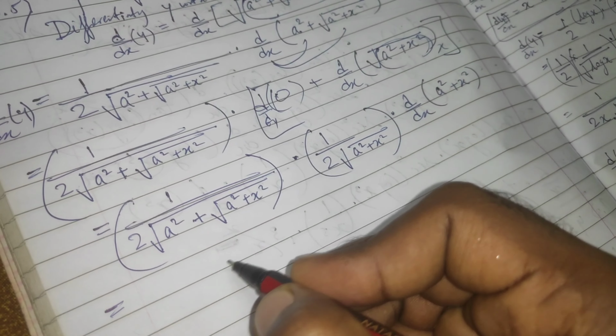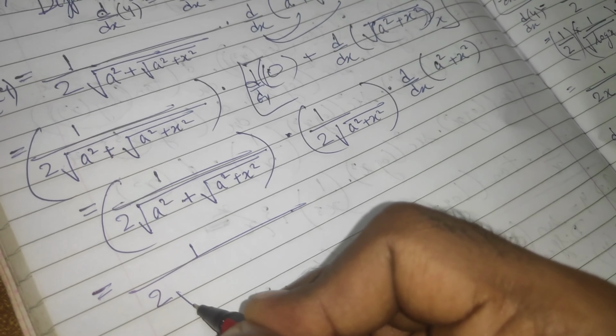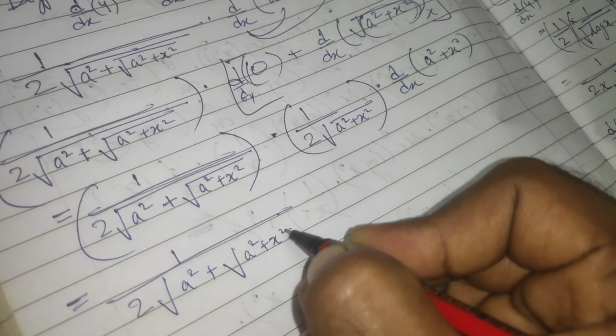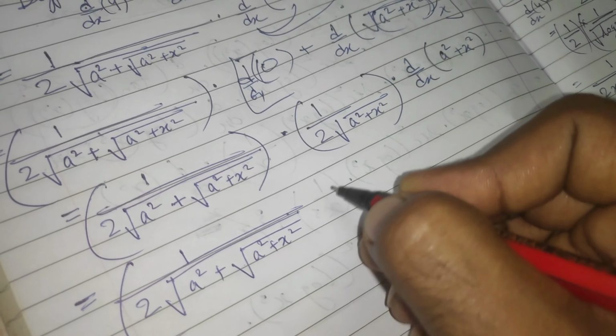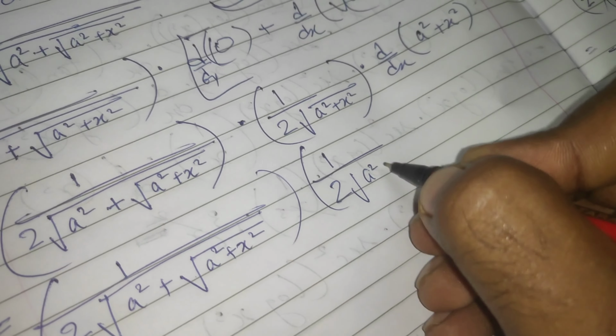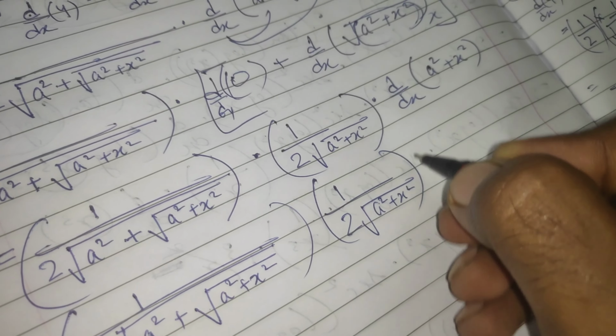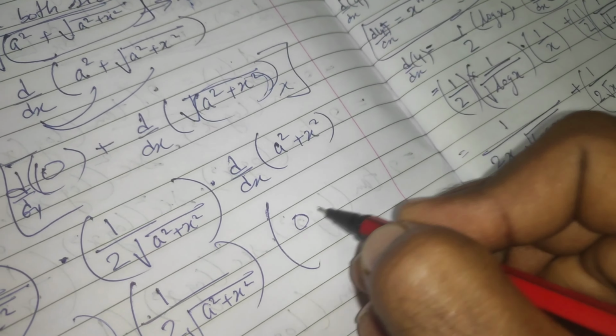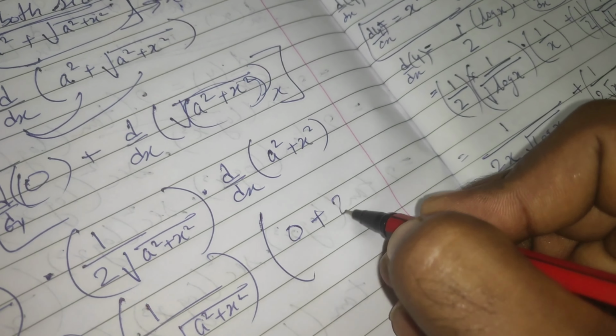So this whole term as it is you have to write 2 under root a square plus under root a square plus x square into 1 upon 2 root a square plus x square. So derivative of this bracket, derivative of constant is 0, derivative of x raised to 2 is 2x.